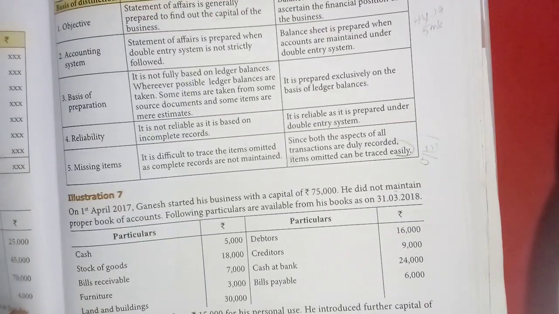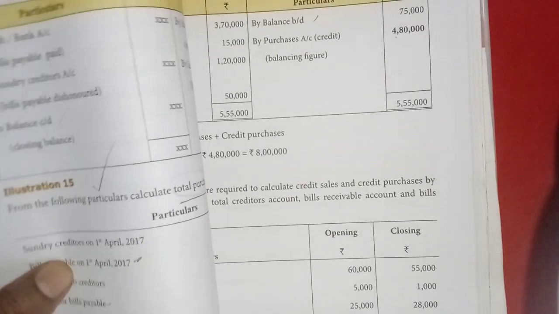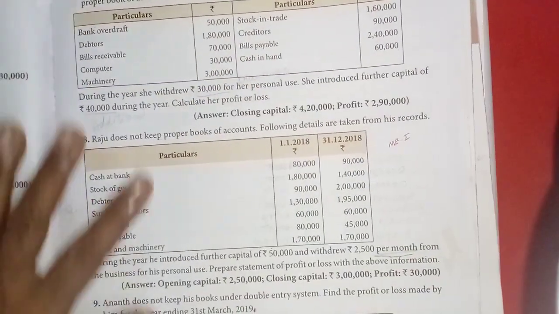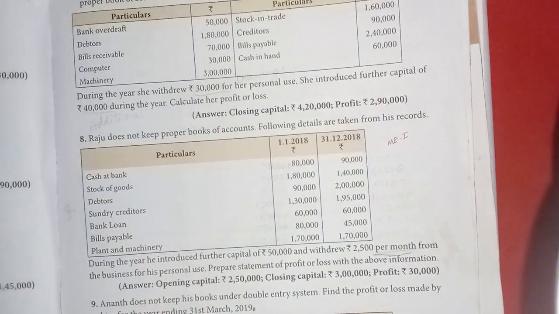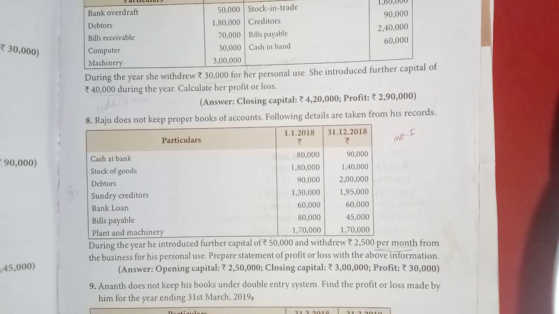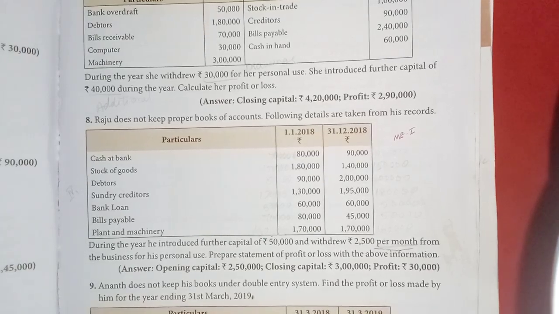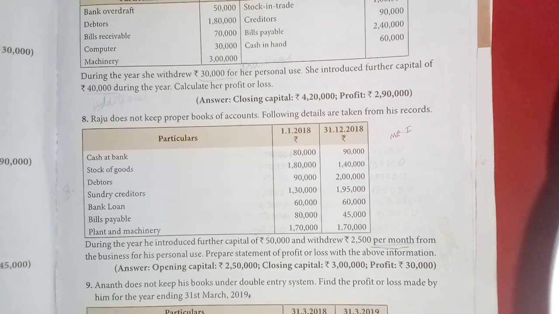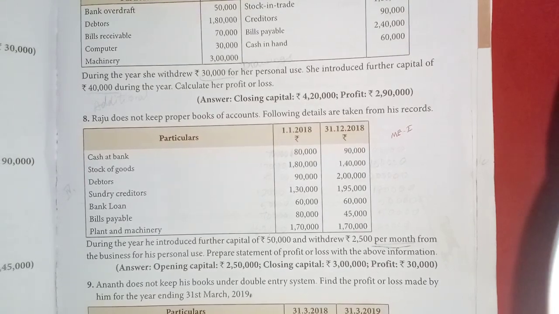You don't bother about the dog barking. I had stopped the video for 5-10 minutes and was waiting, but it was not stopping. It keeps on barking. So don't worry. I was not able to complete the video in the morning. Since it is night, it is doing its work.